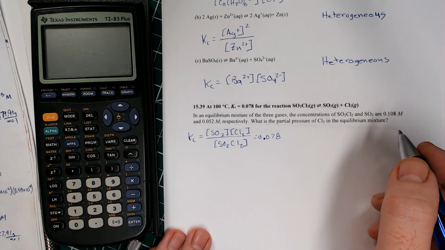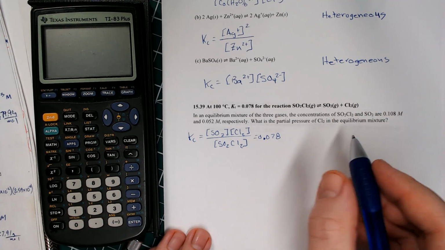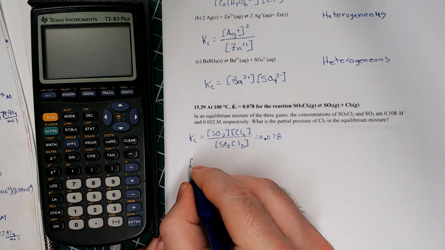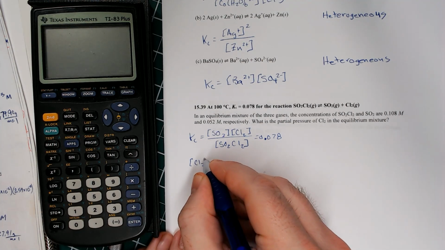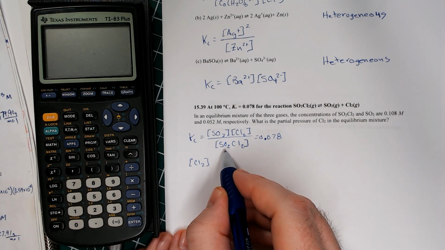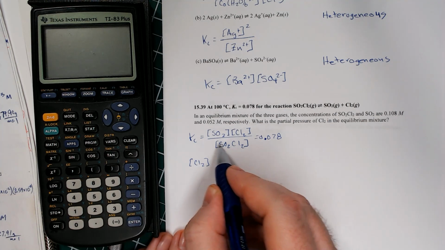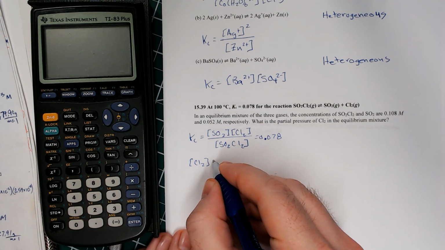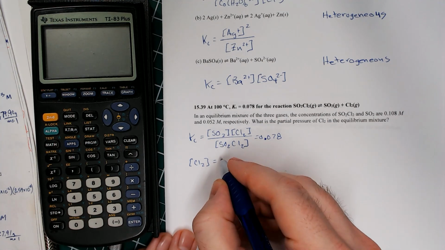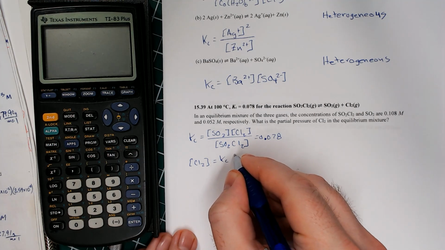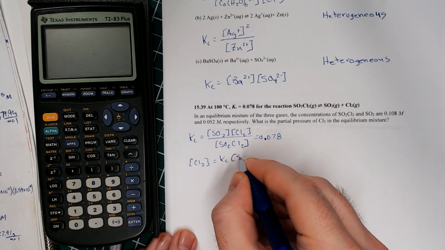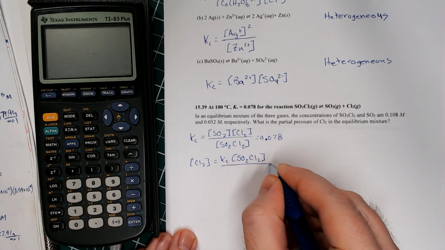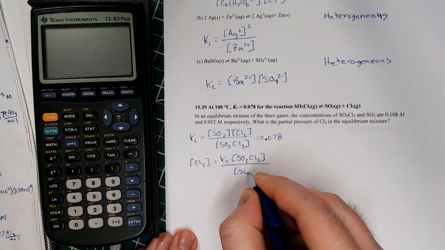All right. Well, if we solve that equation for the concentration of Cl2, we will get this. So concentration of Cl2, we're going to multiply both sides by the concentration of SO2Cl2 and divide both sides by the concentration of SO2. That's going to give us Kc times the concentration of SO2Cl2 divided by the concentration of SO2.